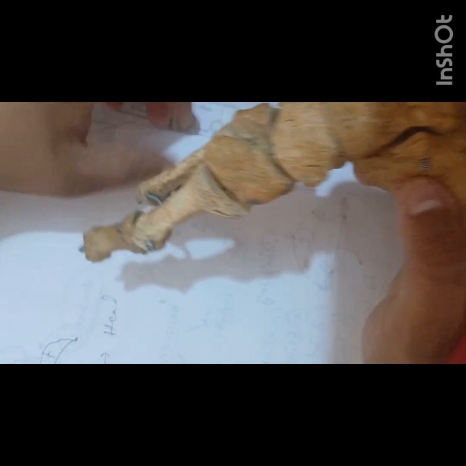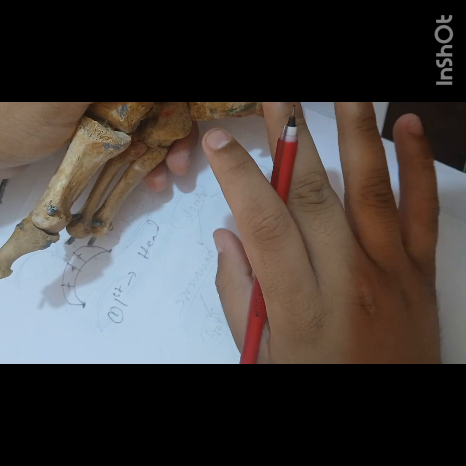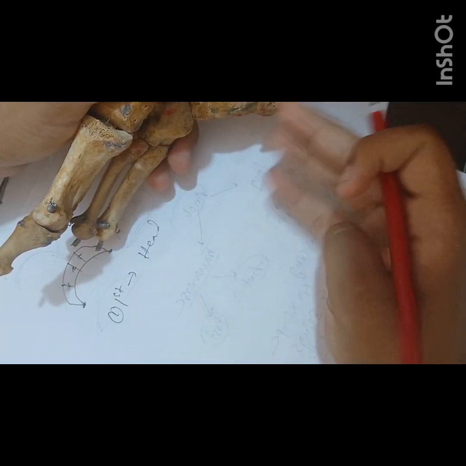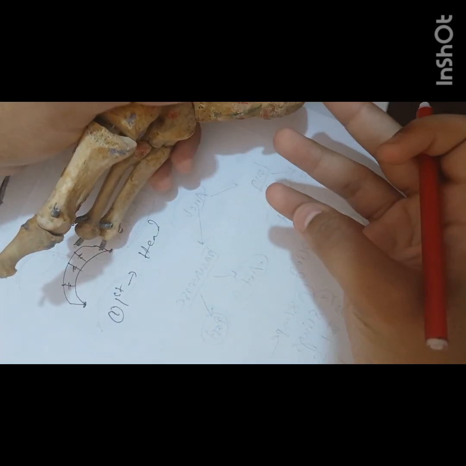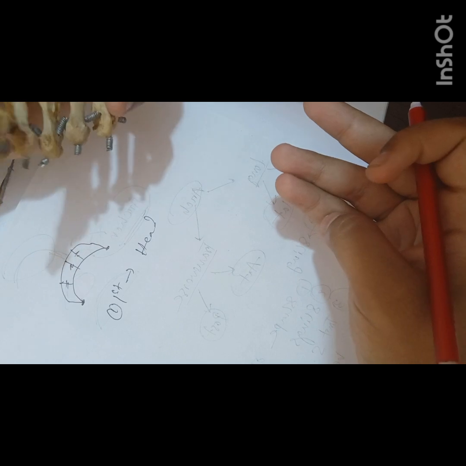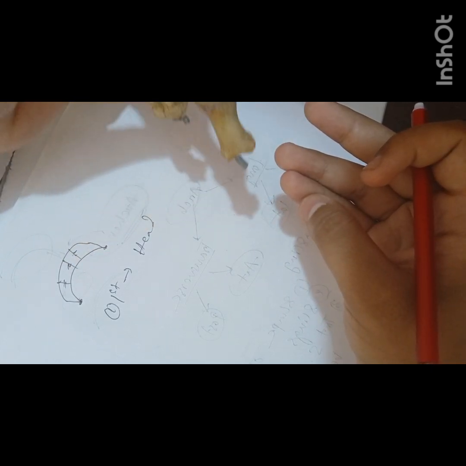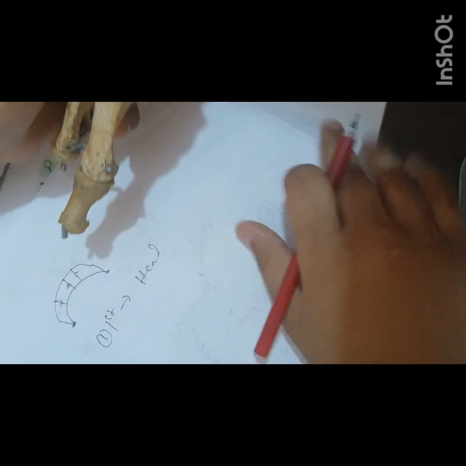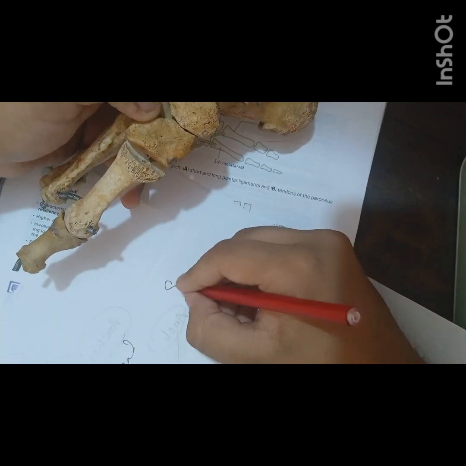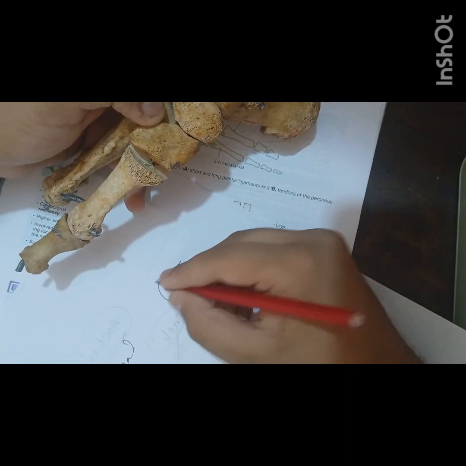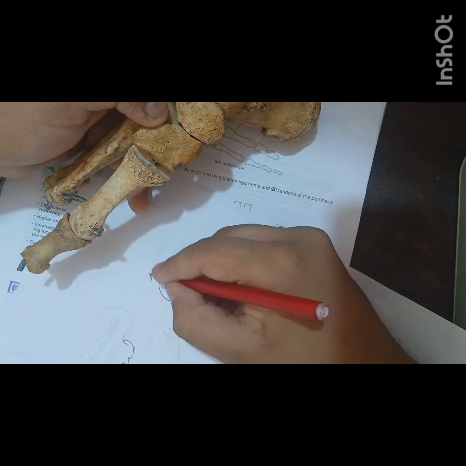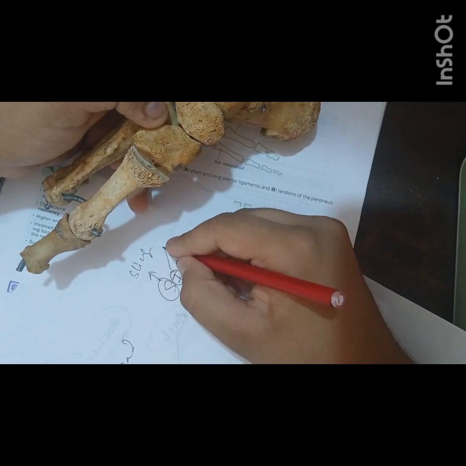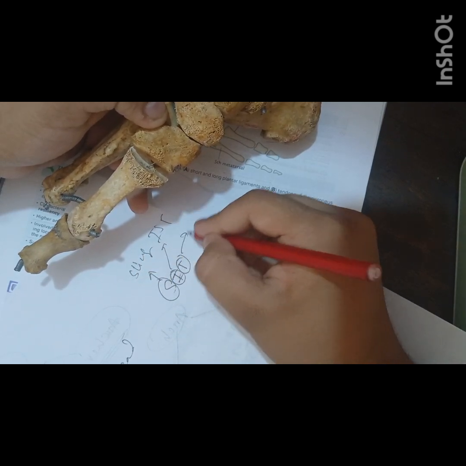Now the factors that are maintaining the arch. As I have explained, there are 4 factors: number 1, the shape of the bones, number 2, the slings, number 3, intersegmental ties, and number 4, tie beams. You can remember it by this mnemonic: a sit, so sling, intersegmental tie, and tie beams.